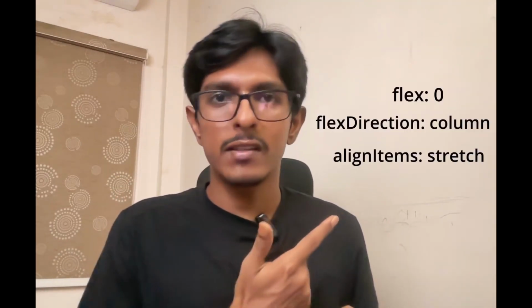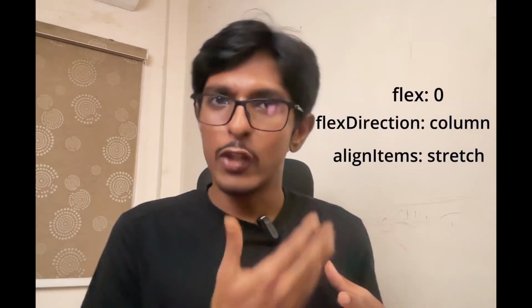So every element that you can think of, views, text, touchable opacity, everything by default comes with these 3 values. And you know what these 3 values determine: width, height, and placement. We'll go deeper into that.